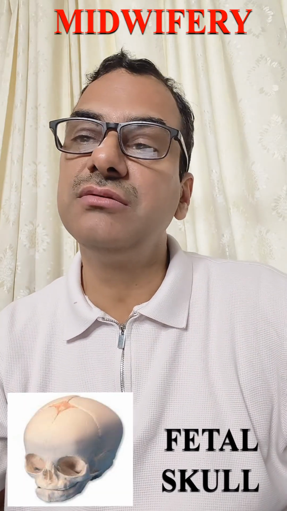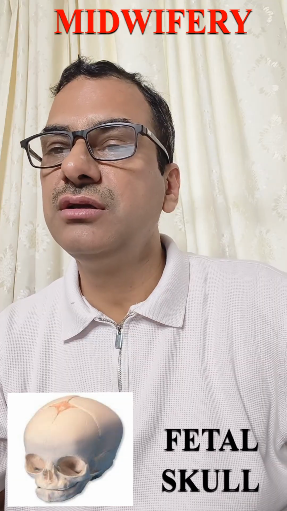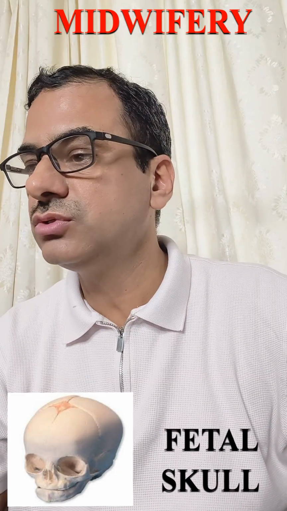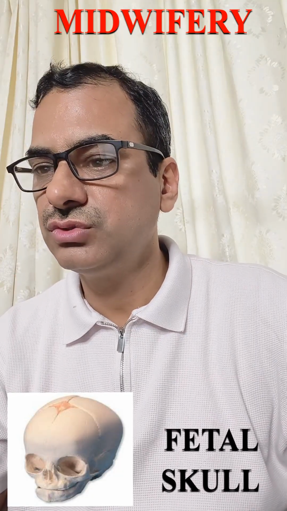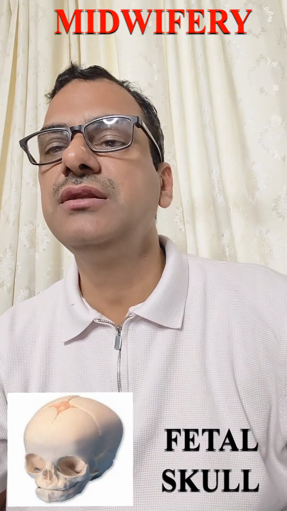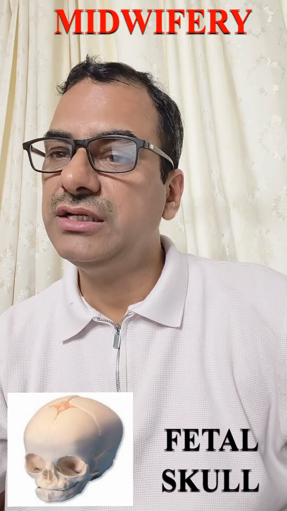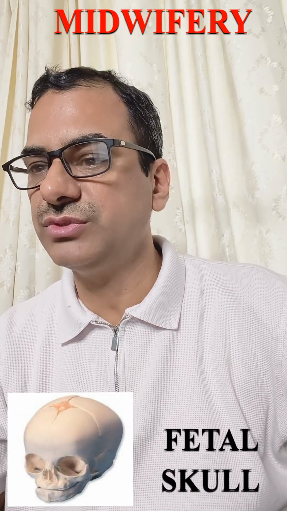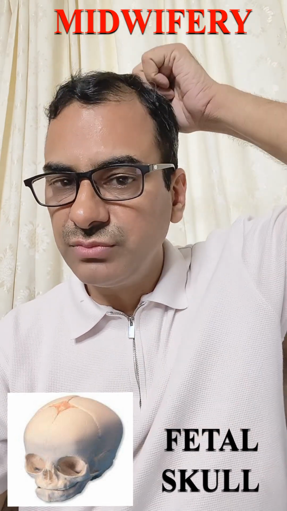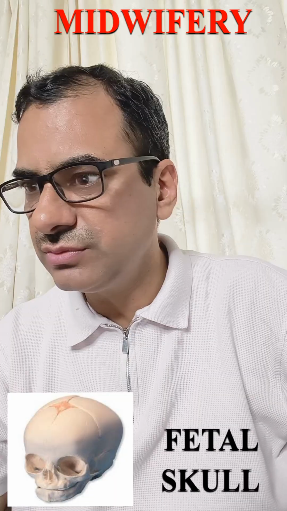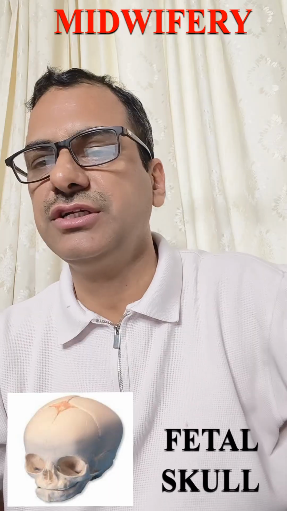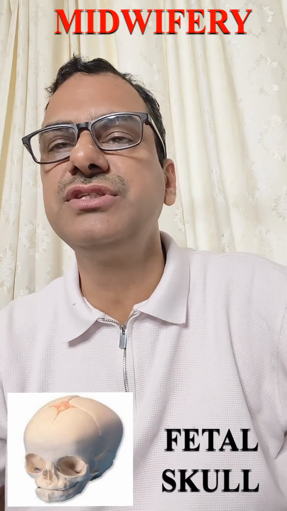Then the occipitofrontal diameter is 11.5 centimeters and is measured from the occipital protuberance to the glabella. So this is 11.5 centimeters. Then the mentovertical diameter is 13.5 centimeters, measured from the point of the chin, the mentum, to the vertex. Okay, so this is the mentovertical diameter. It will be 13.5 to 14 centimeters.